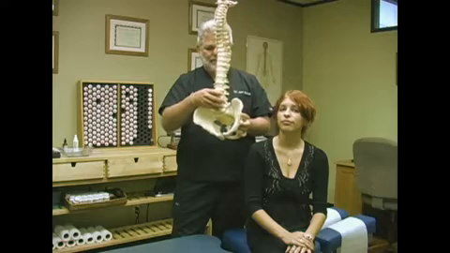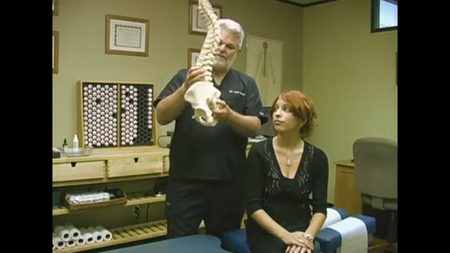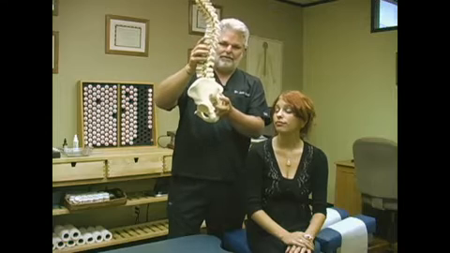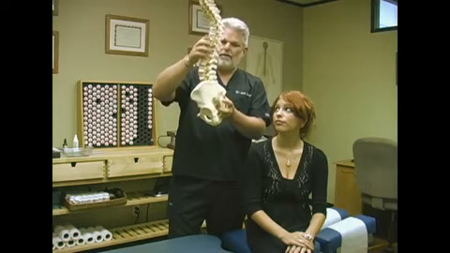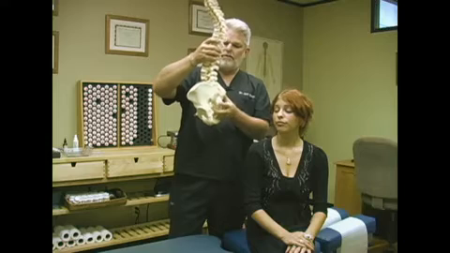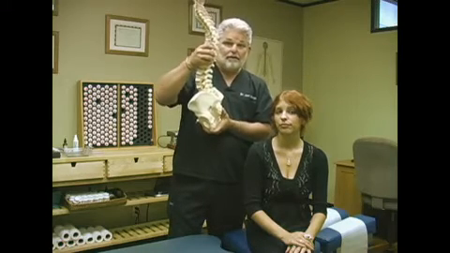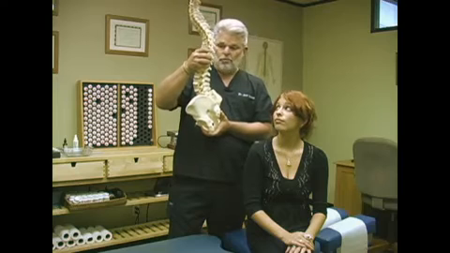Another thing that can happen is, if you look at the spine from the side view, you notice how it's curved. That's really a good thing. It's supposed to be that way. There's supposed to be a normal arc there in the lower back, and that's your body's ability to absorb shock like a spring or a shock absorber would.